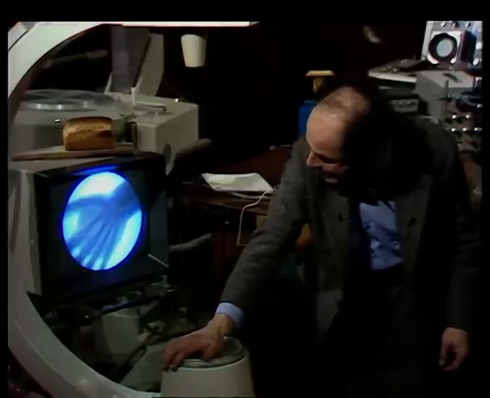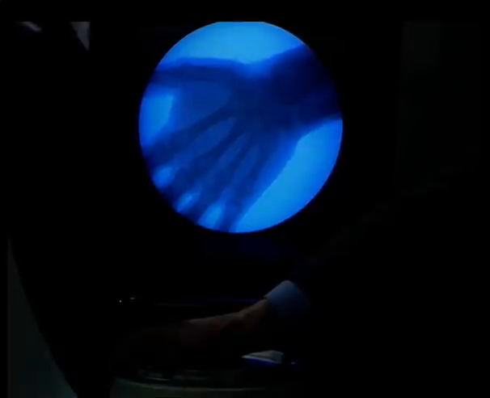And I move my hand further down. You can see the bones of my wrist rather nicely there. You see how complicated my wrist is really made, out of how many little bones my wrist is made.